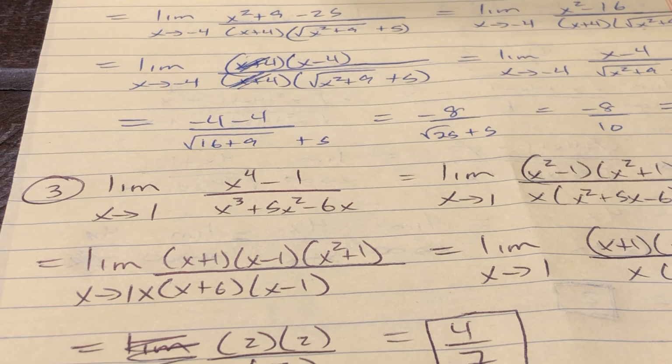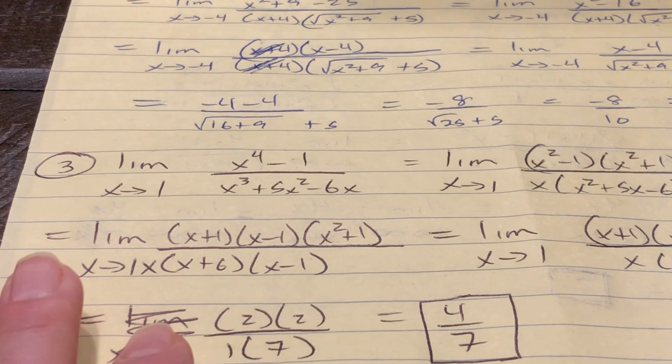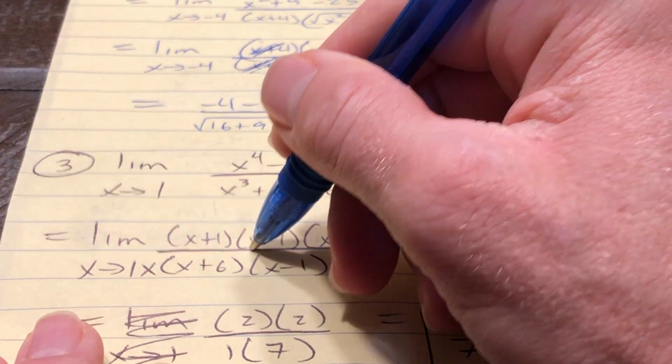Be careful, it's a positive 6 minus 1. All right? Because you have to have an x minus 1. That's what's making the denominator 0. Now I cancel.